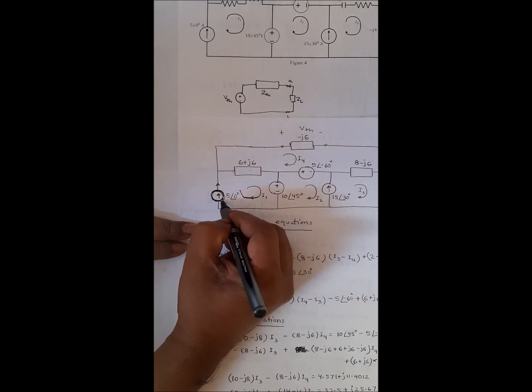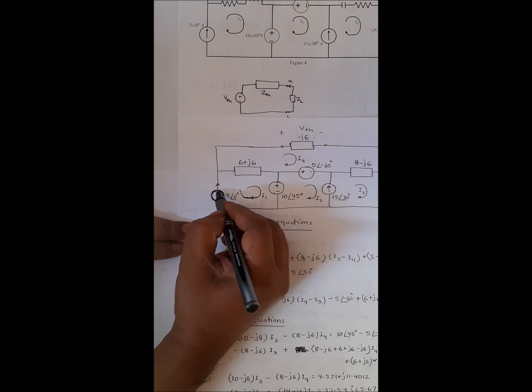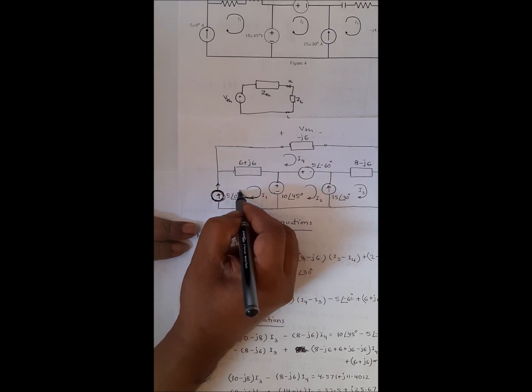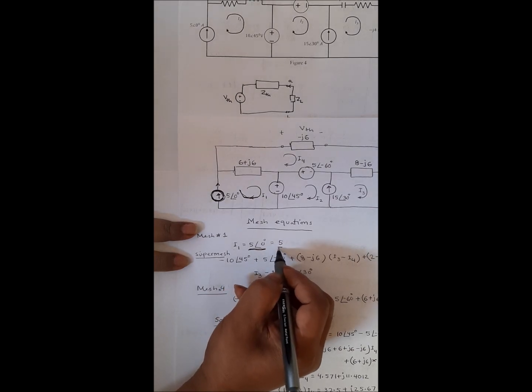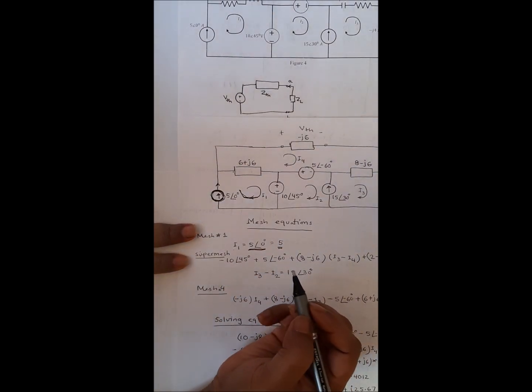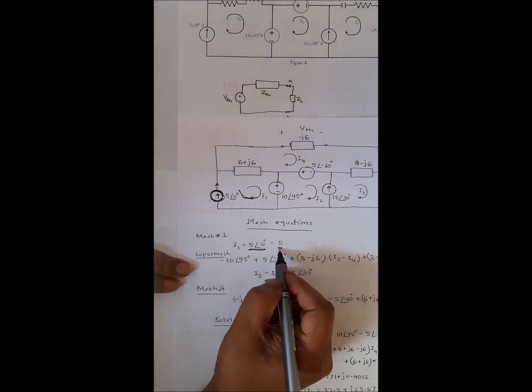So the 5 ampere current is equal to I1. I write I1 equal to 5 angle 0. You can write it like this, or you can simply take the magnitude, because the angle is 0 degrees. It is not necessary to enter 0 degrees in the expression or in your calculator. You can write 5 only.